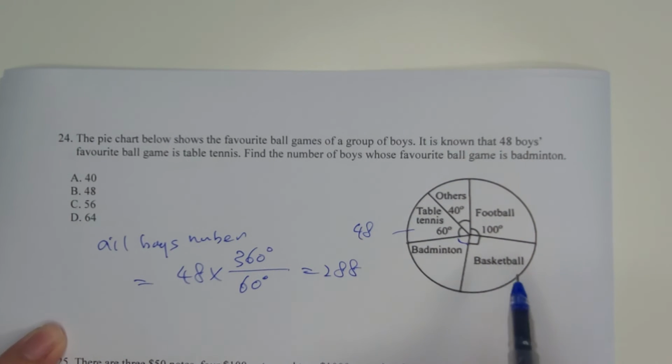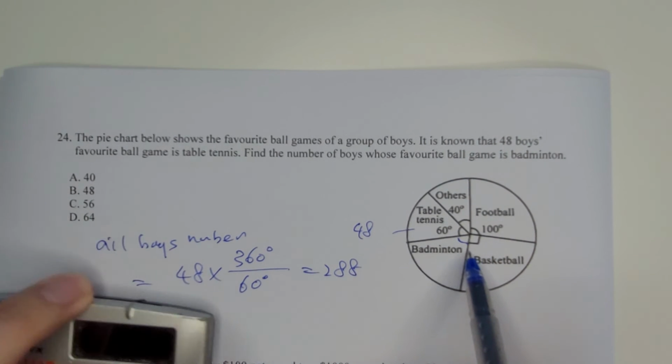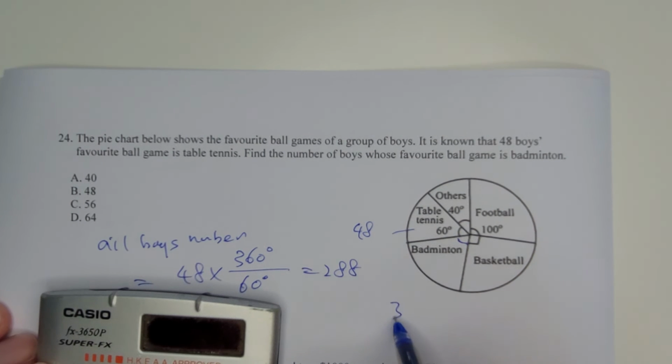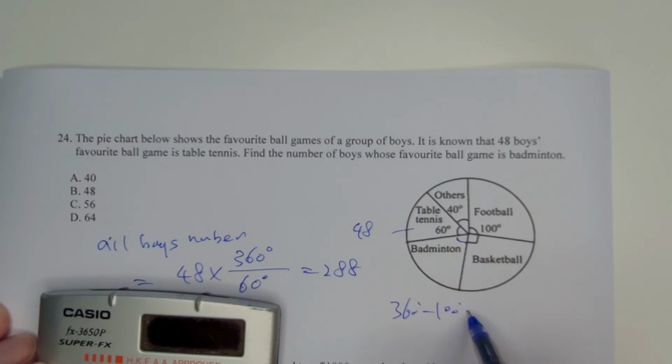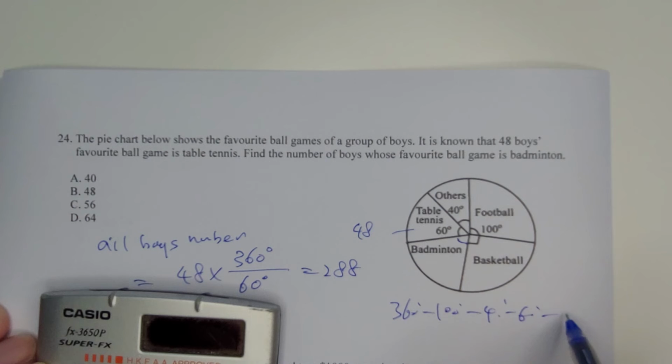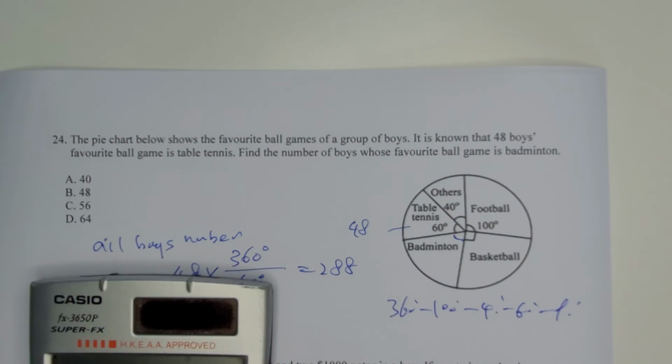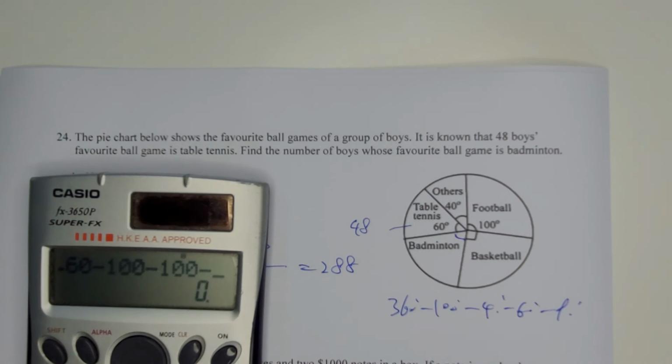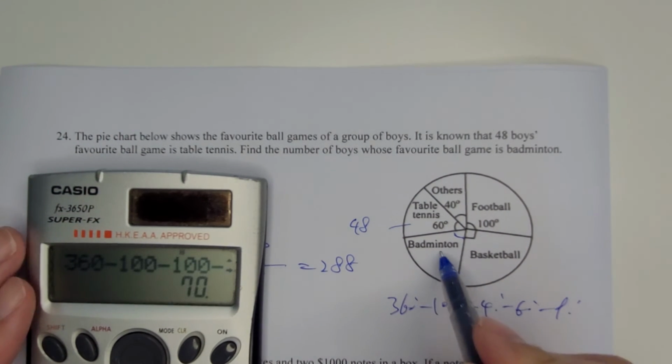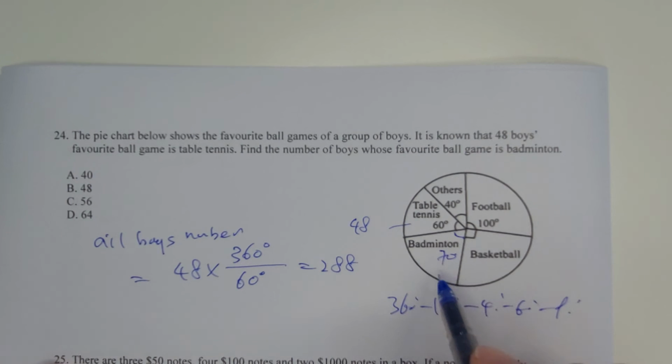You need to calculate this angle. 360 degrees minus 100 degrees minus 40 degrees, minus 60 degrees, minus 90 degrees. You get this one. You get 70 degrees. So how many of them like badminton?